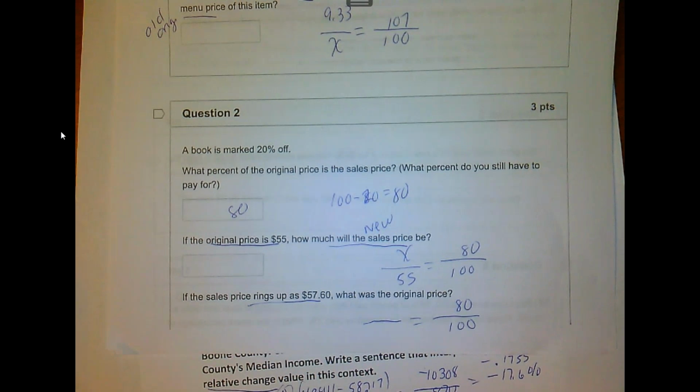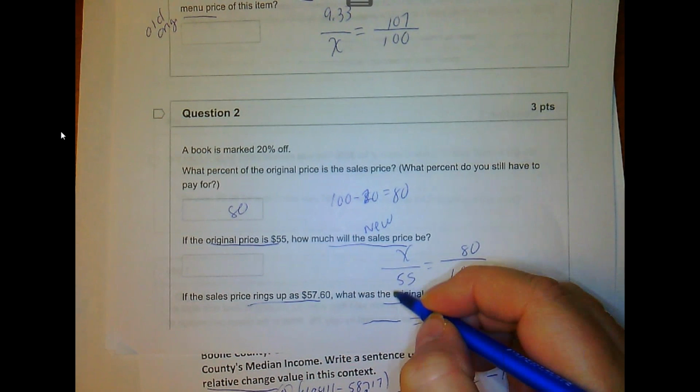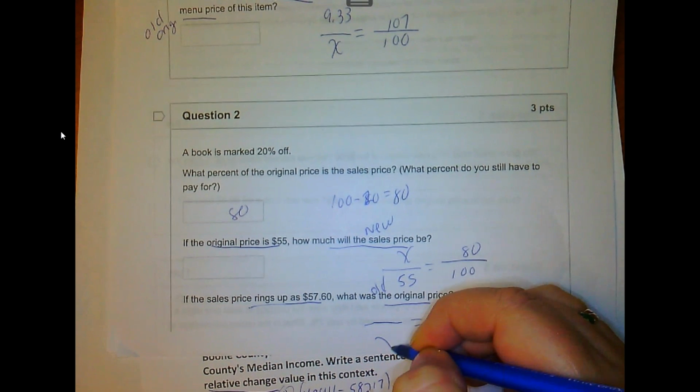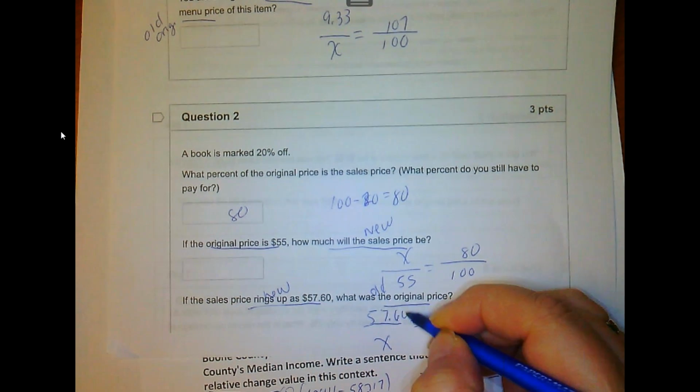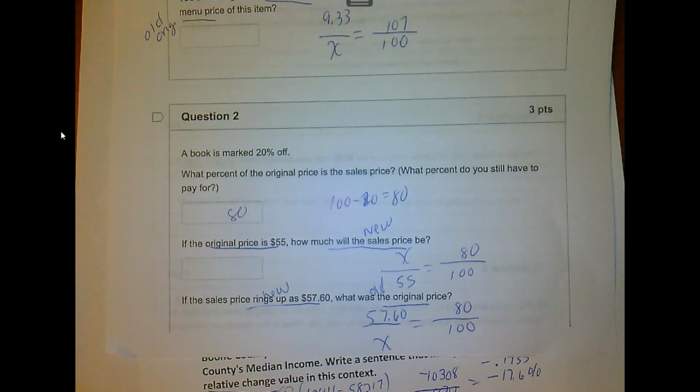This is the sale price. What is the original? So we're looking for the old. This is the new. So you were absolutely correct.